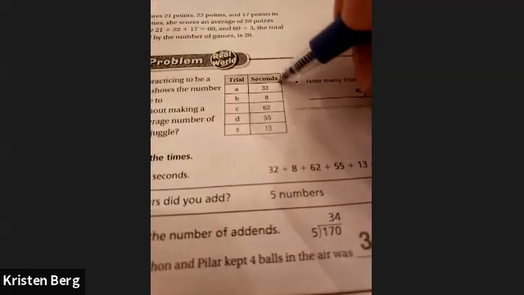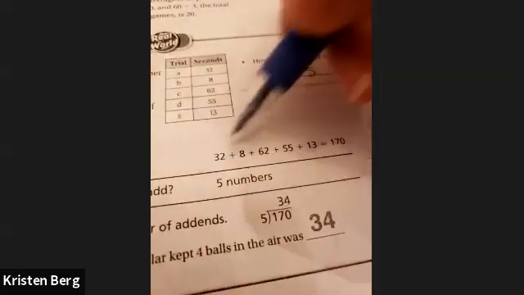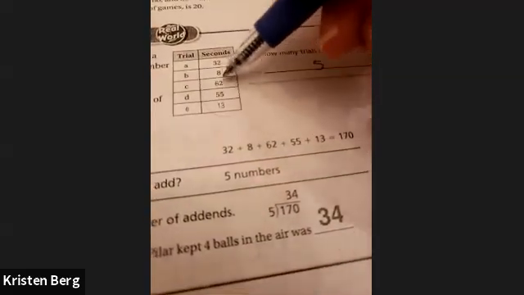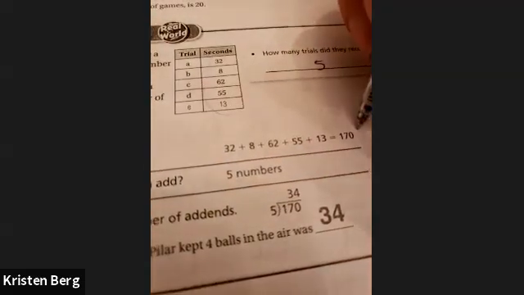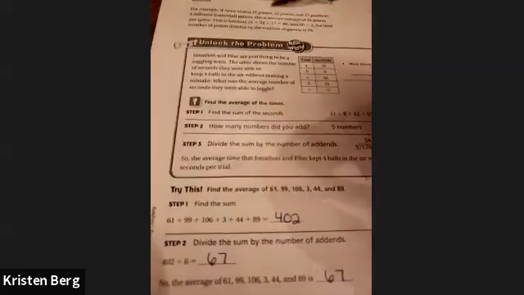So what you should have done here to find the average is add up all of these and then divide by how many numbers you just added, and that was 5 of them. So once you added all that, that would be 170, and you divide by 5, and it comes out to be 34 seconds is the average.